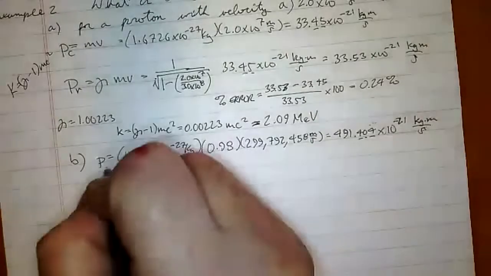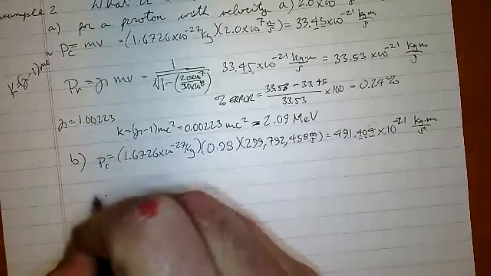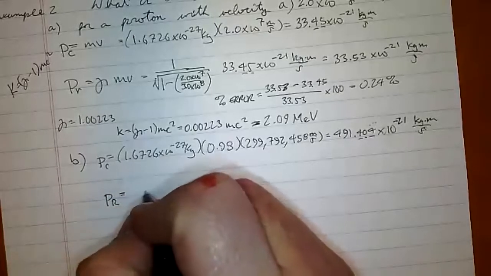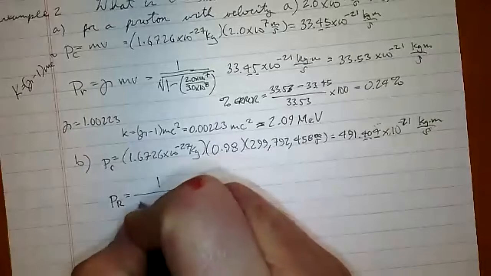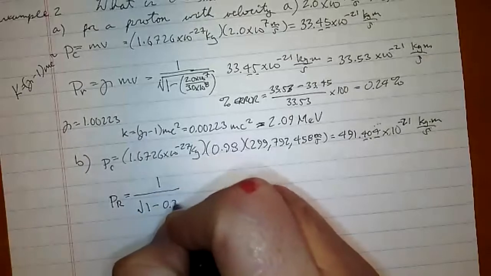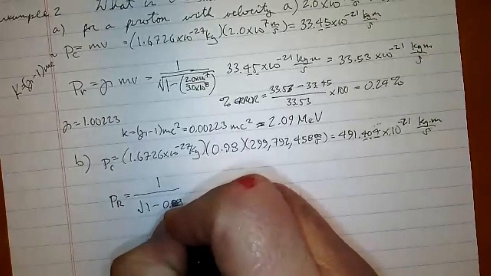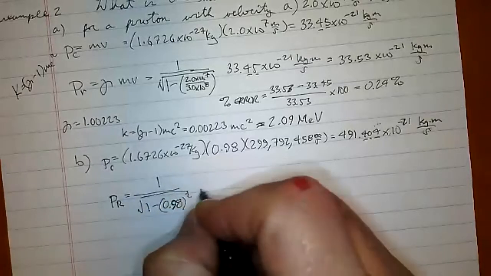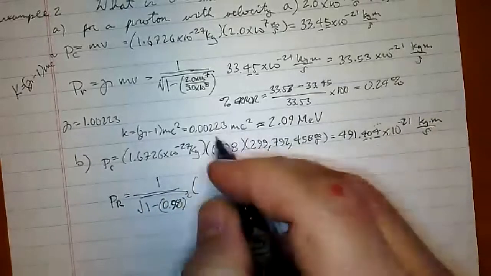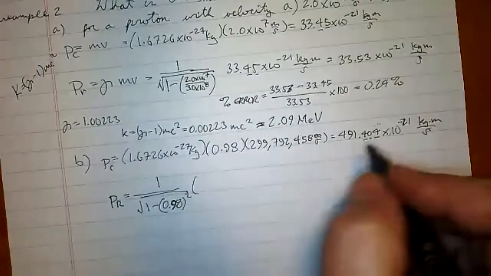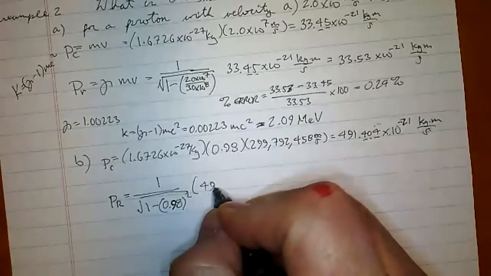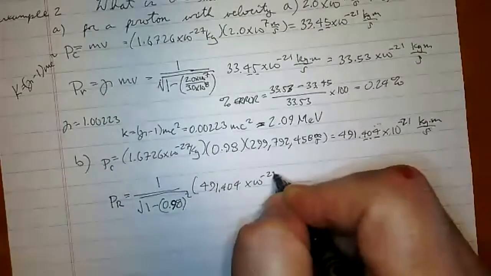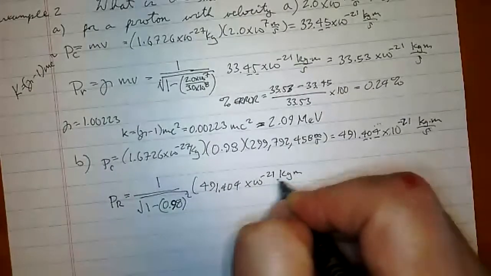Now that's the classical value. Now the actual value, the relativistic one, is equal to gamma times mv. So I'll do 1 over the square root of 1 minus 0.98. Notice when I write just 0.98, I don't have to put any c's in there at all. I'm just going to square that and multiply it by, of course, mv, which is exactly the same thing I got there, 491.404 times 10 to the negative 21 kilograms meters per second.